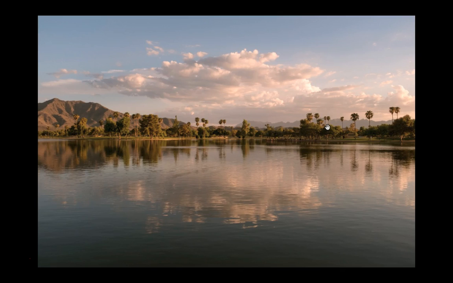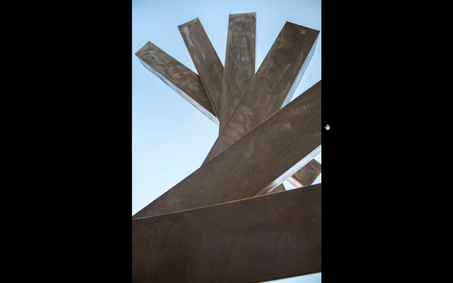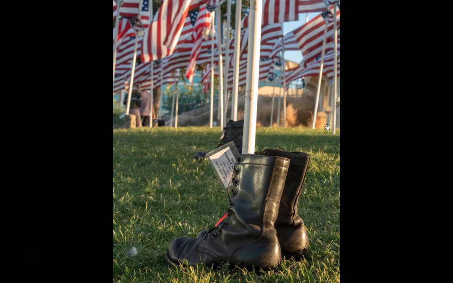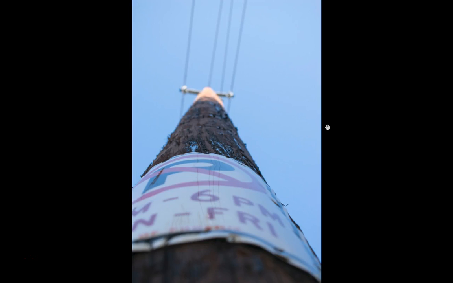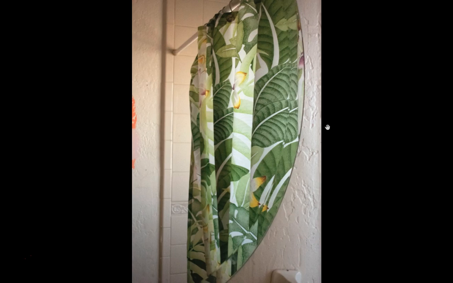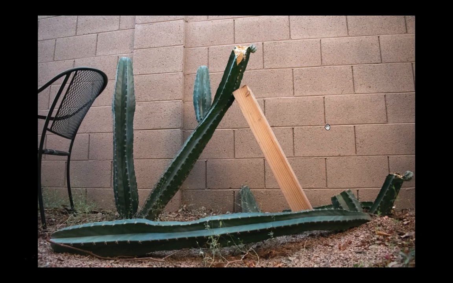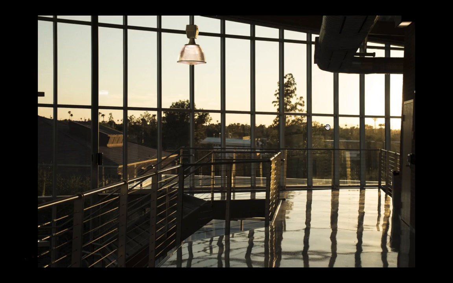Taking advantage of different types of reflection. Not everything is a mirror. Water can be a reflection. And using your camera is a great tool to explore. It can be really fun.